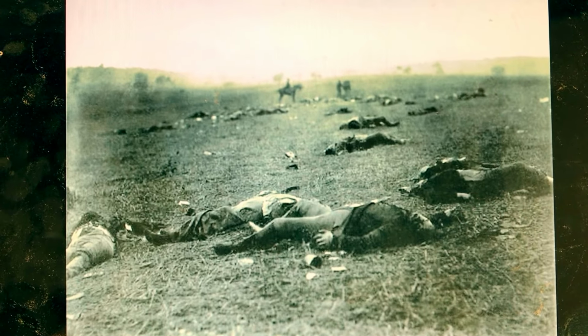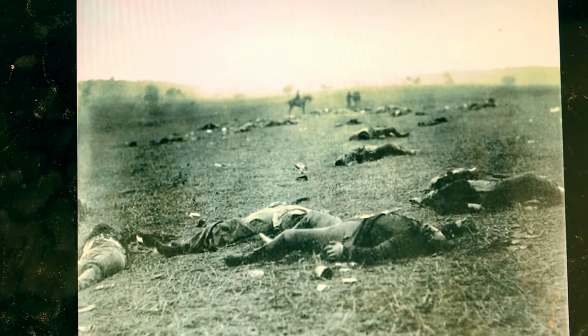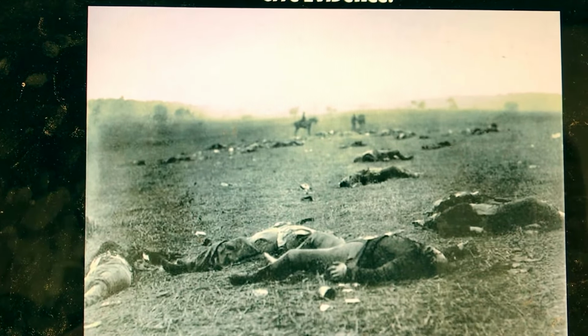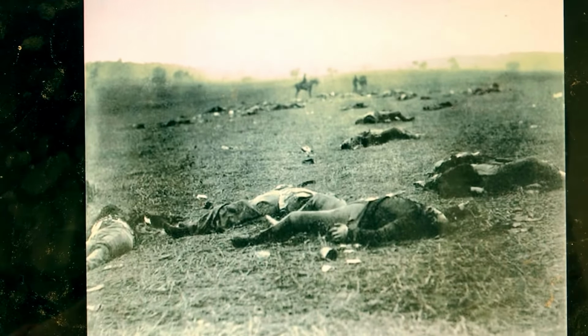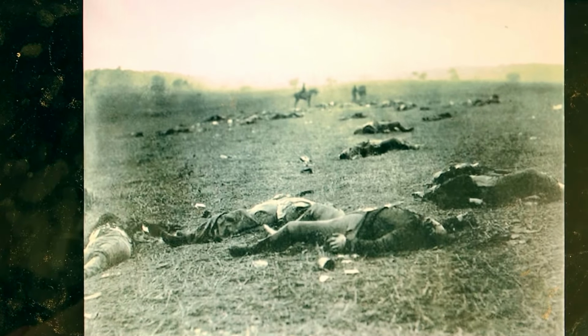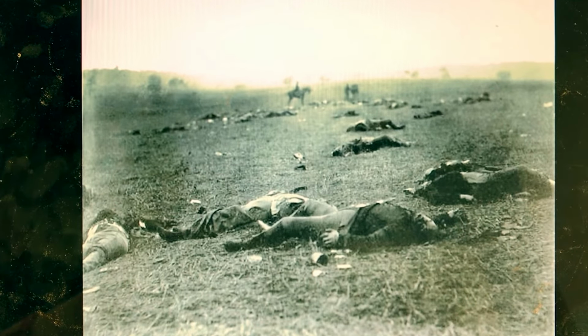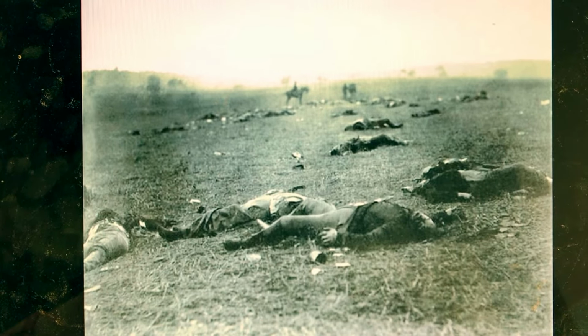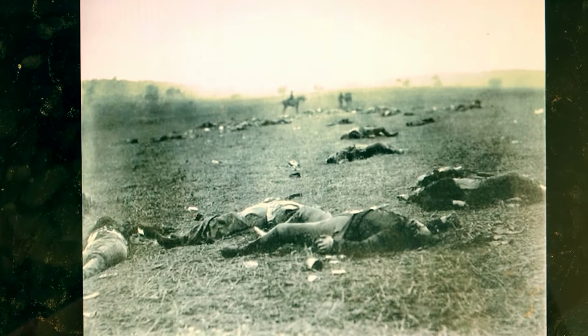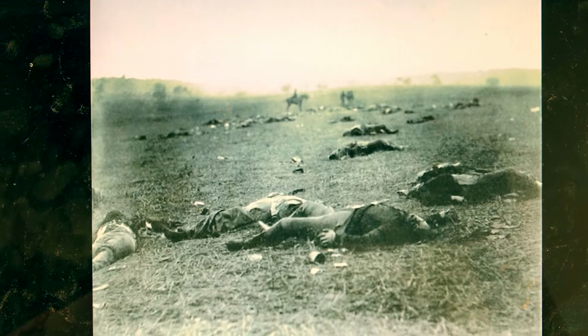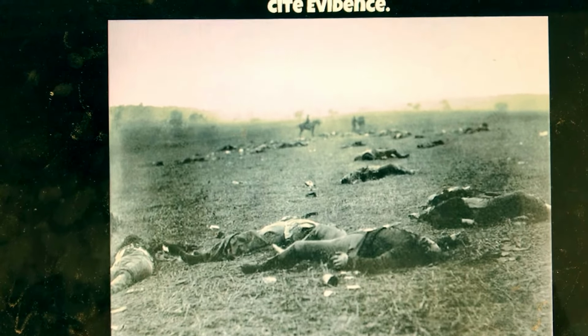This photograph, while we didn't have the ability to print images in mass yet, was displayed all over the country, and it got people really worked up, and they really thought about the cost of war, the cost of human life. Yup. Pretty nuts, huh? All right, so let's talk about some main points.